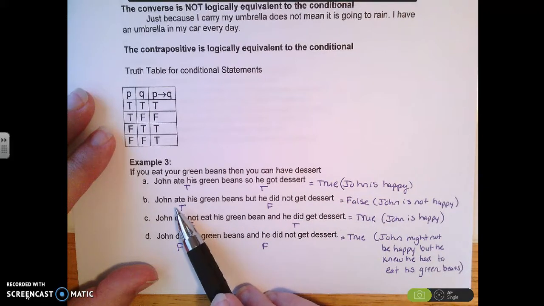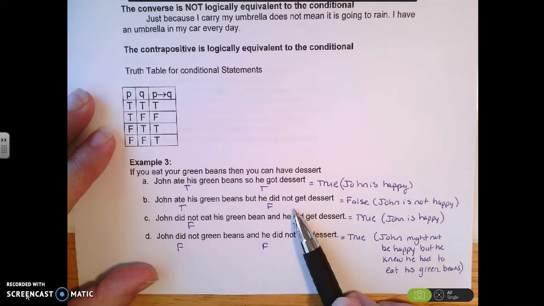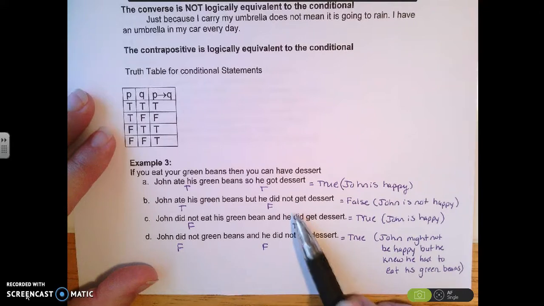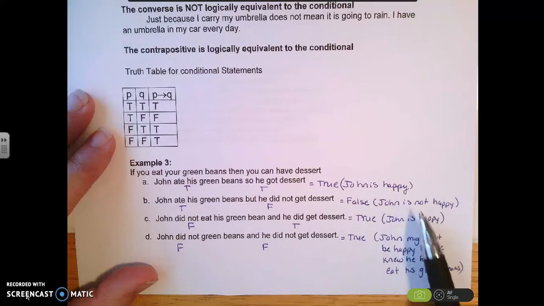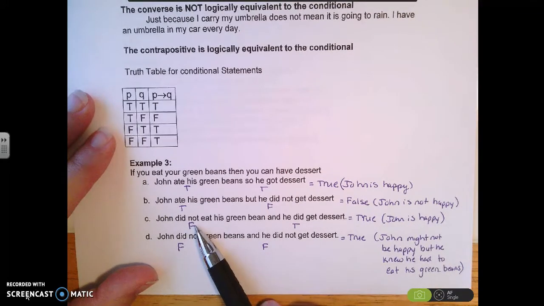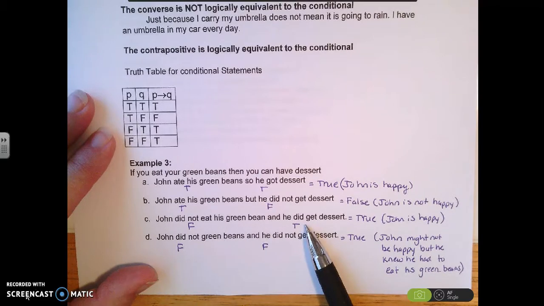So what if he ate his green beans, but he didn't get dessert like he was supposed to? So that's a false outcome. He's not happy because he did what he was supposed to do and he didn't get his reward. So what if he didn't eat his green beans and he didn't get a dessert?